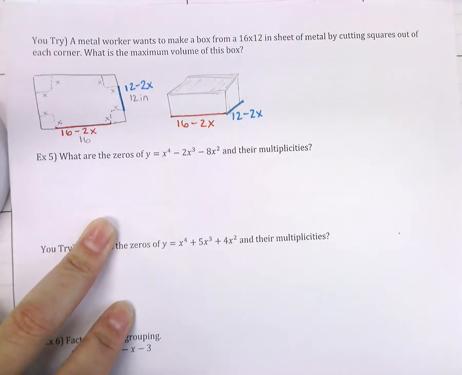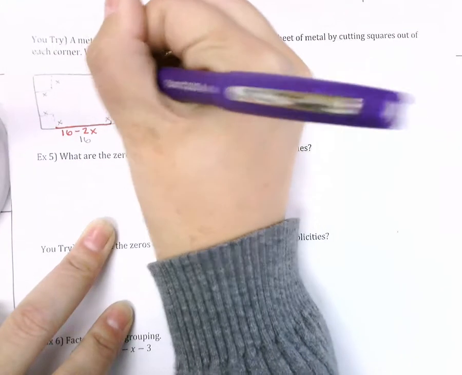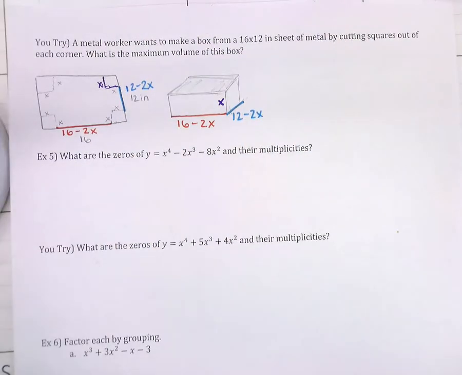And then, what is the height of my box? X. Good. The height of my box is x because I would have folded it up here. Remember, I folded it up using the dimensions of the squares that I cut out.